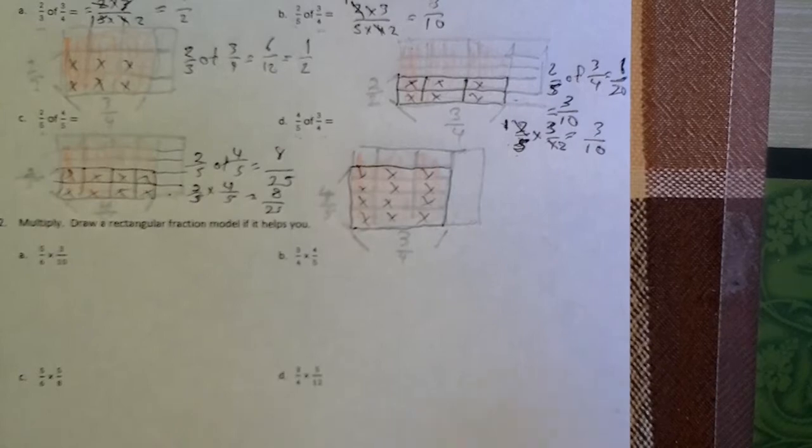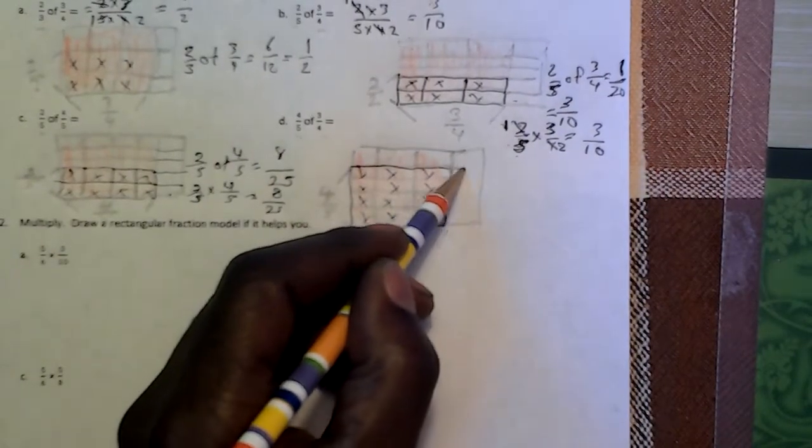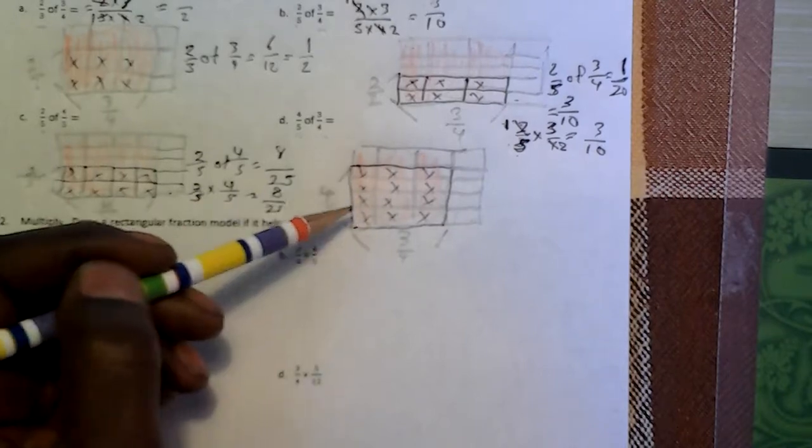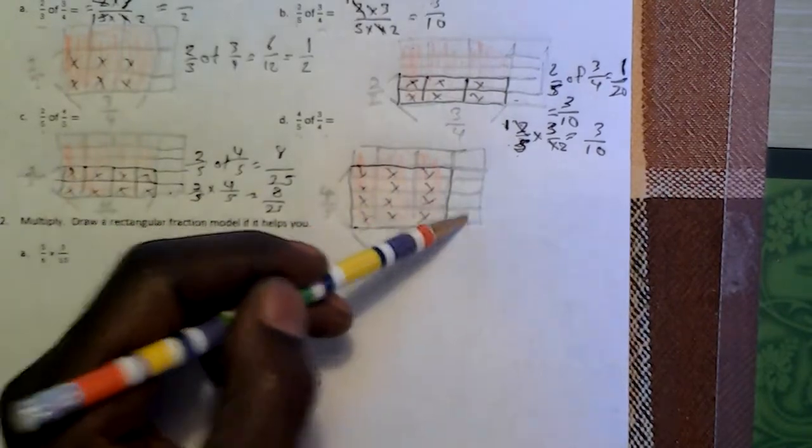So we need to find out how much in this area. So we need to find this box, this box, this box, and all the boxes in that area, okay? And how do we find that? How much of the whole piece? We continue our lines across. 1, 2, 3, 4, 5. And we count how many boxes? So we know we have 5 going down, and 4 going across.